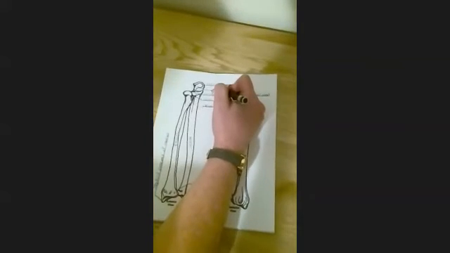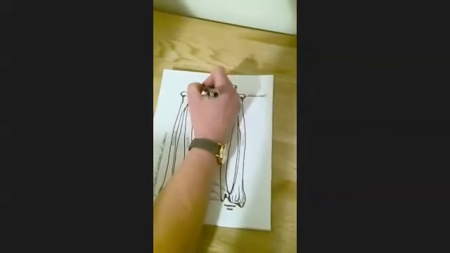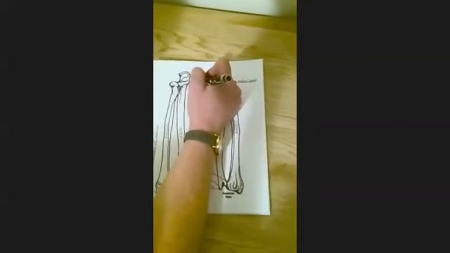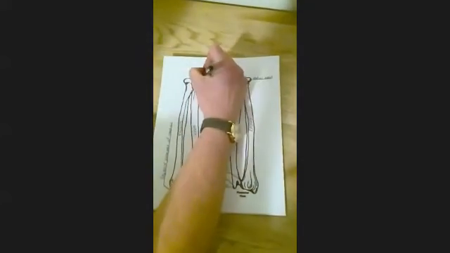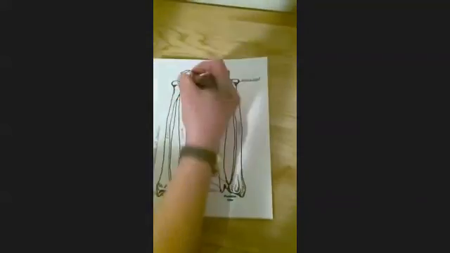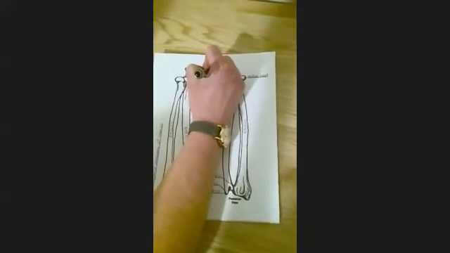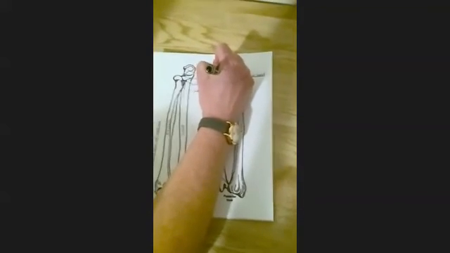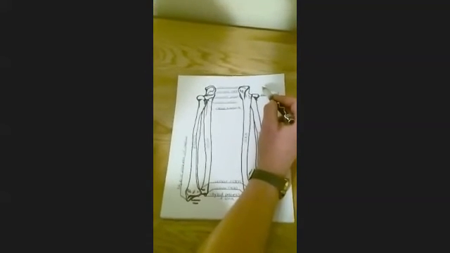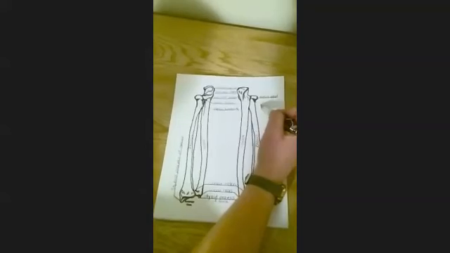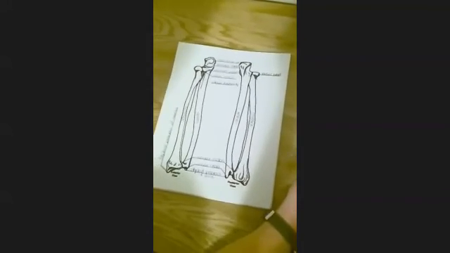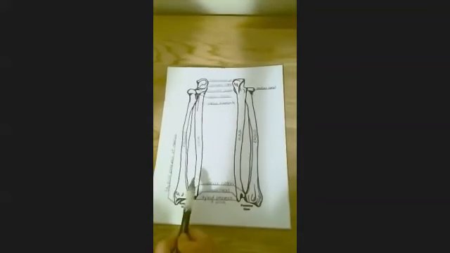In between there, you have the notch, which is called the trochlear notch. And the trochlear notch fits into the trochlea of the humerus. So this is where the whole ulna articulates with the humerus. The radial head here is where it actually articulates with the humerus as well, and that articulates with the radial fossa portion of the humerus. So there you have your features of the radius and the ulna.